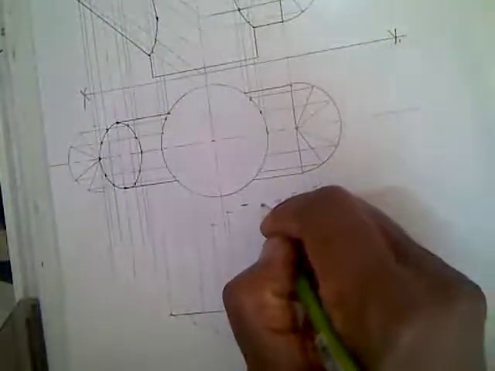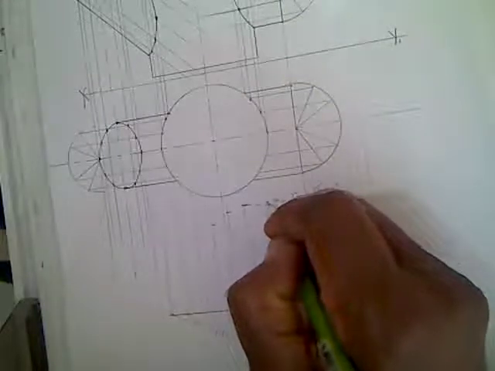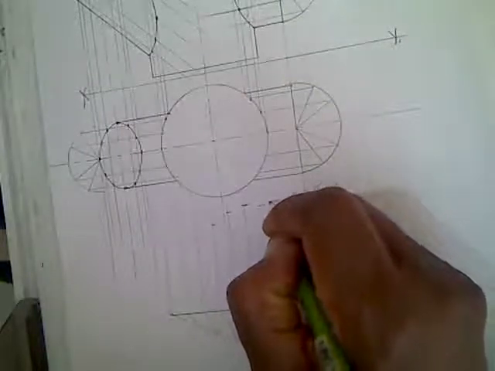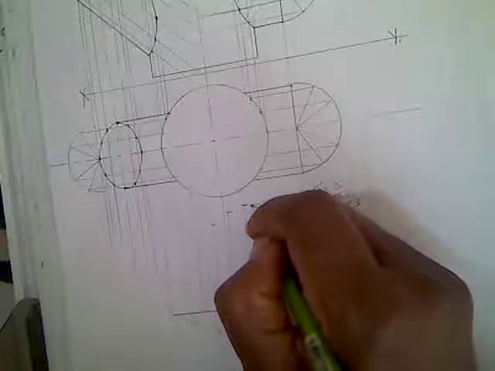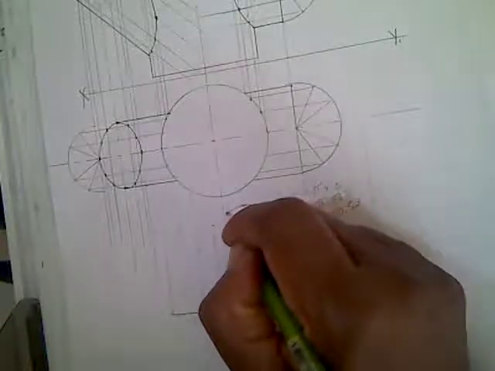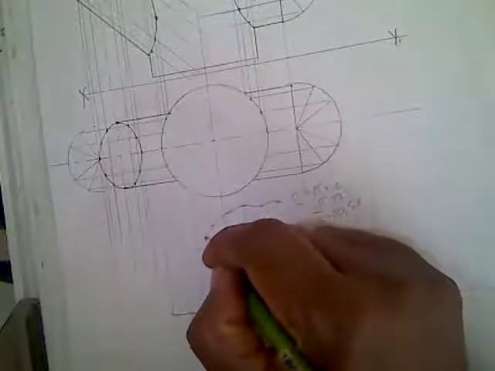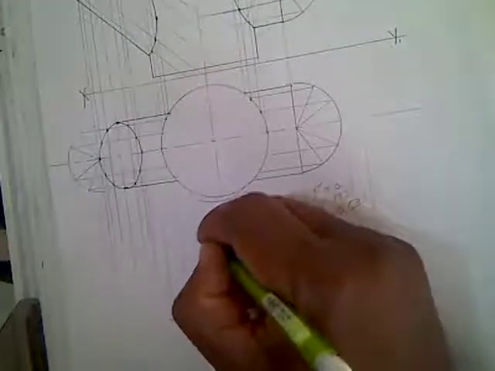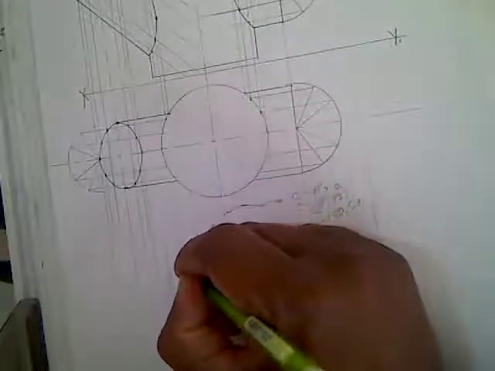Now you join, guys. Join freehand, because this one I will treat as a small curve like that. You want to have a steady hand, guys.